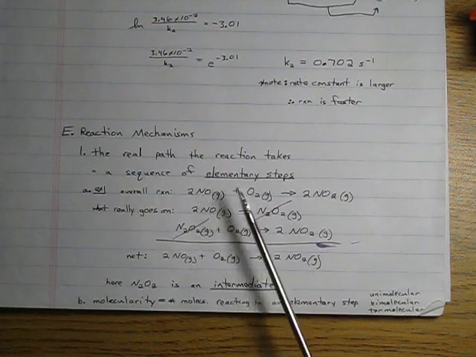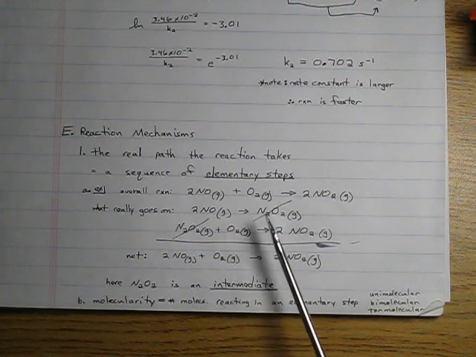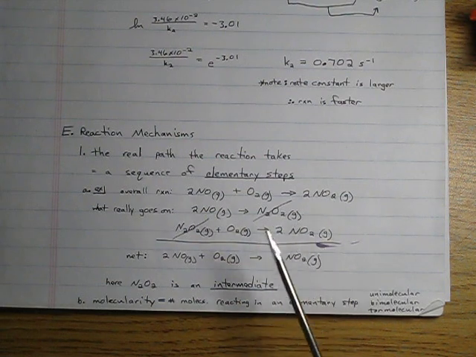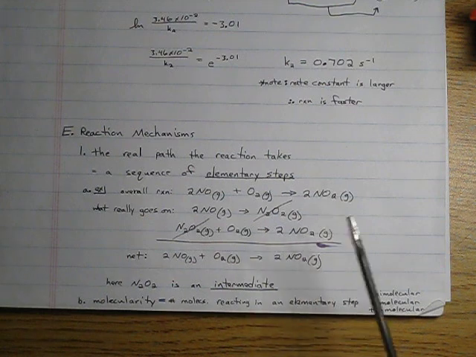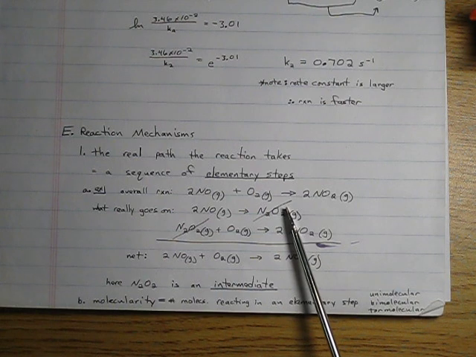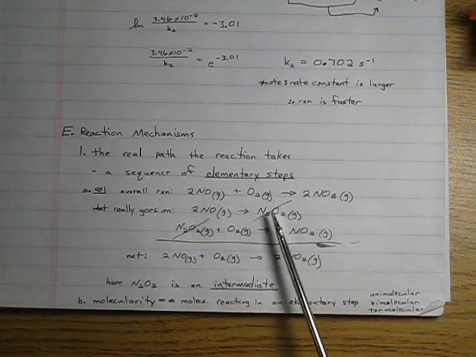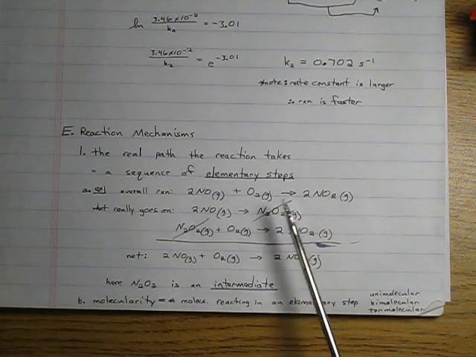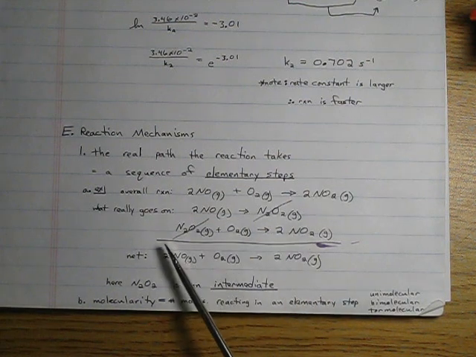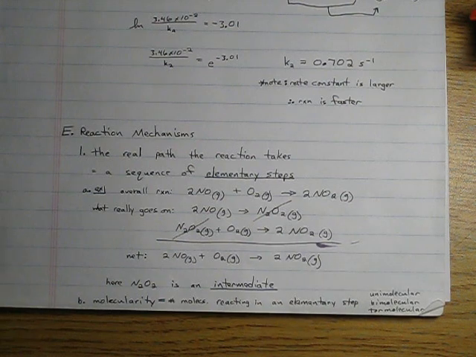Two NOs slam together to make N2O2, and then an oxygen hits that N2O2, and the whole thing breaks apart to form two NO2s. That's the two elementary steps here. Note, the first thing that was made is this N2O2, which is not part of this reaction. It's not a reactant, it's not a product. We call that an intermediate. So the two NOs get together to make the N2O2 intermediate, and in the next reaction, the intermediate gets used up by the oxygen to form the product.